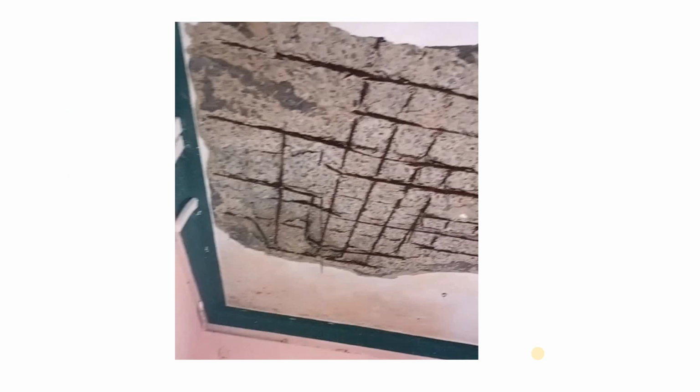You can see a picture here also. The bottom portion of the slab has collapsed like this. It is a very unsafe situation when the building is like this. Suddenly this roof will collapse. That means the bottom portion of the roof will collapse and fall without any warning. This is an unsafe situation.